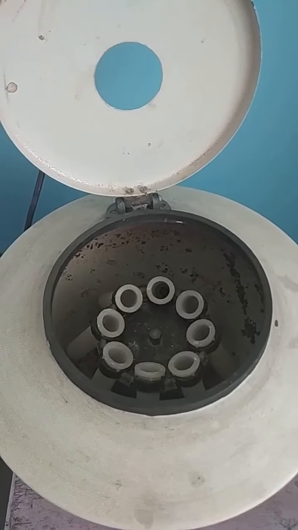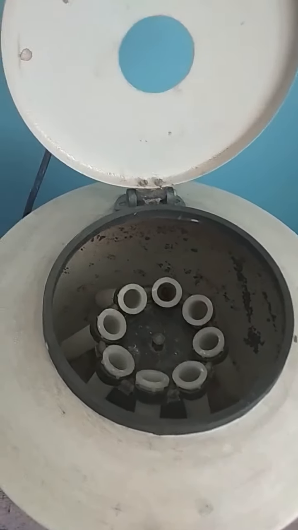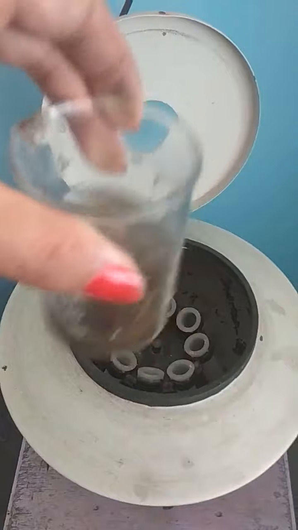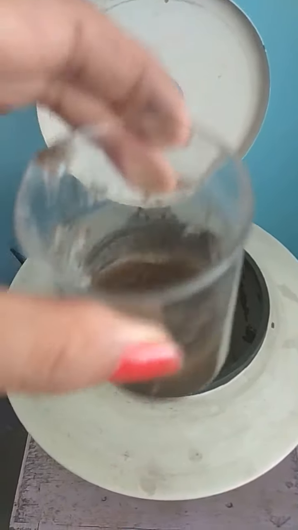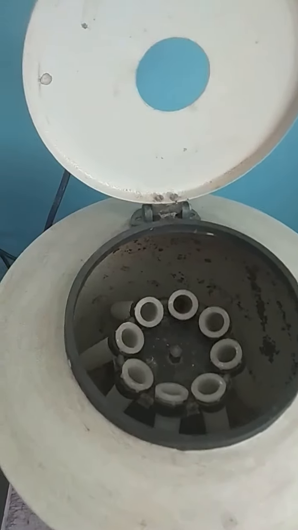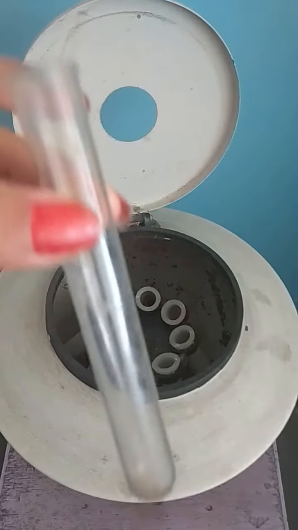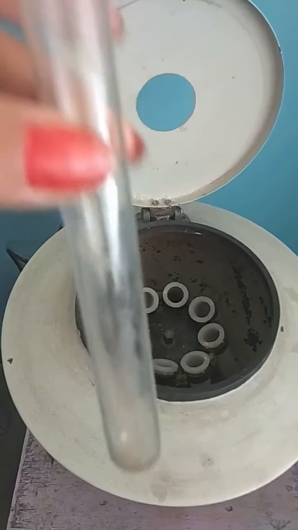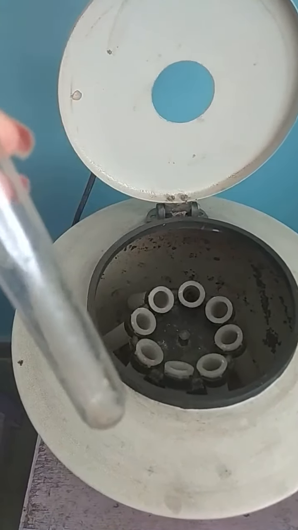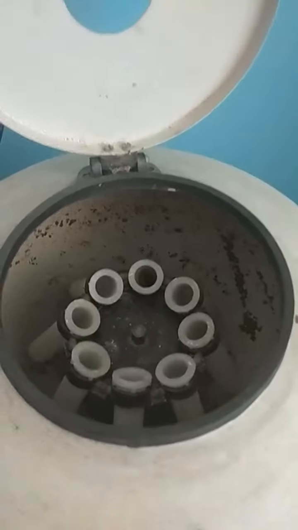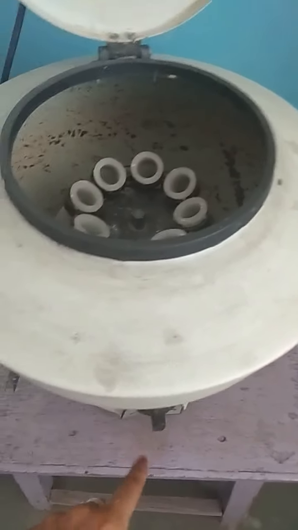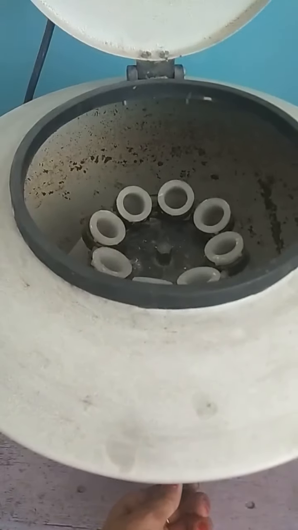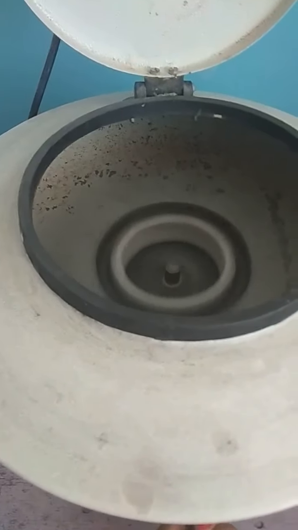So with this experiment, what I am going to do is, again I am using dirty muddy water. This dirty muddy water I am going to pour into this test tube. Before that, I will show you how this machine works. I have already plugged this machine into electricity. Now I have a switch over here which I am going to rotate. The moment I switch it on, you can see they start rotating.